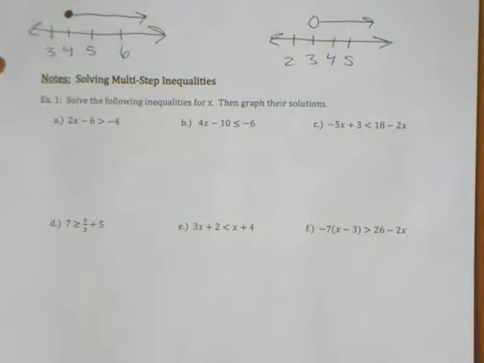The only time the sign flips is when you multiply or divide both sides by a negative number.